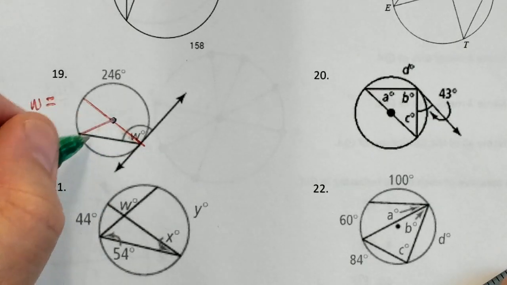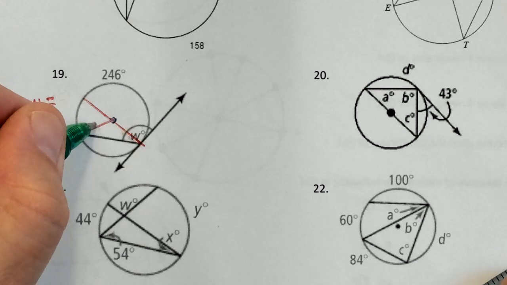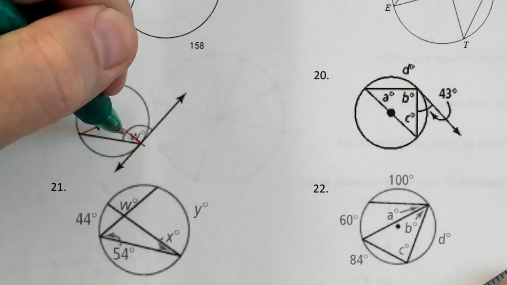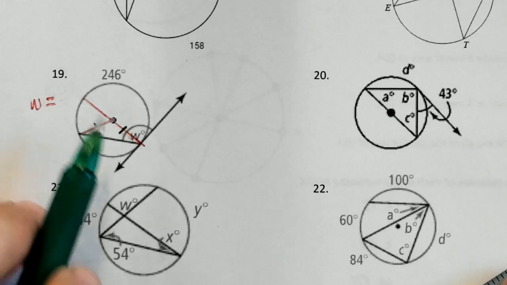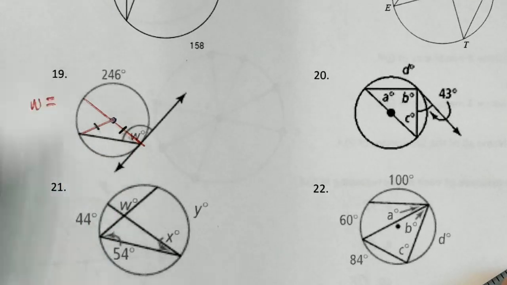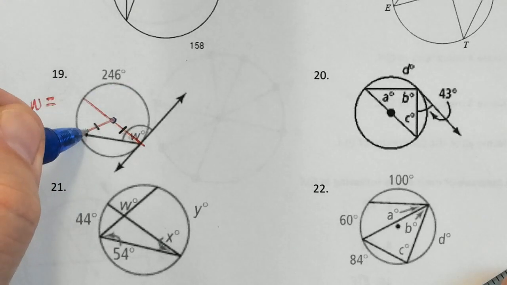Because we have a triangle here that is made up of two radii of the same circle, I also can conclude that this triangle is an isosceles triangle with two sides that are congruent and two base angles that are also congruent.